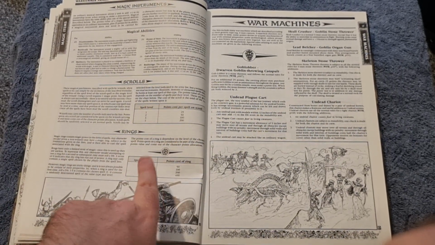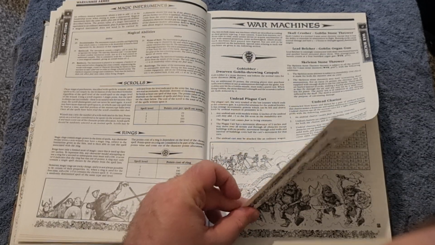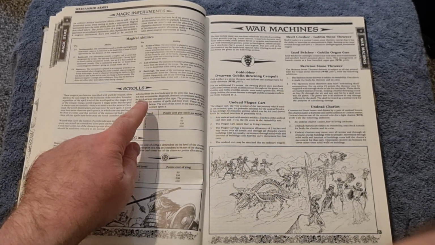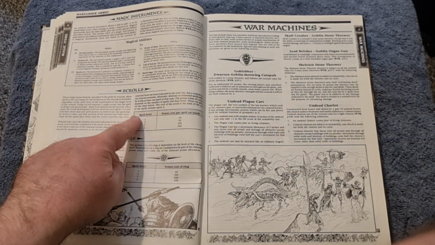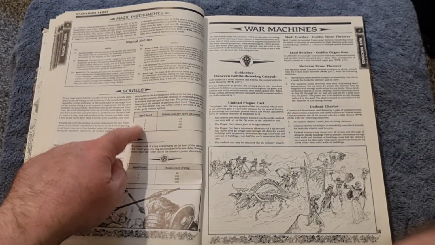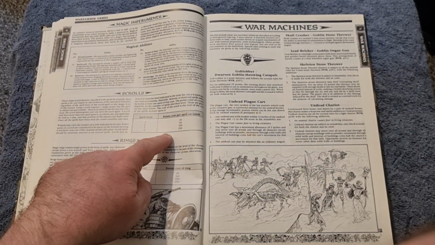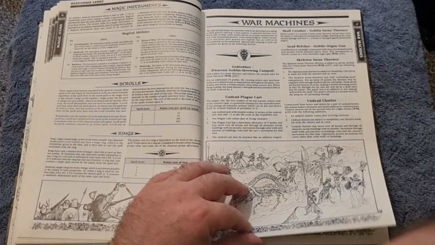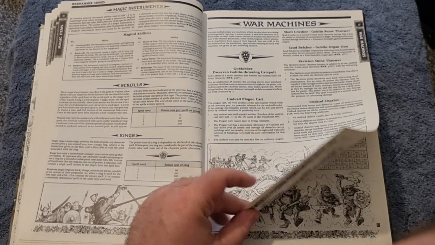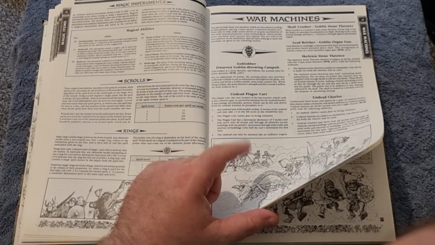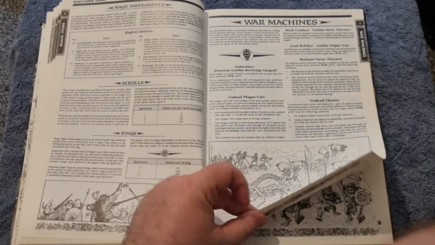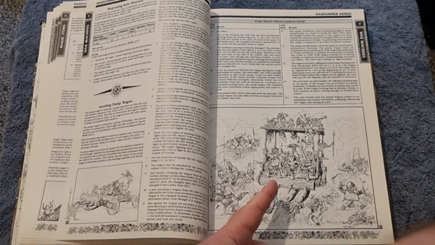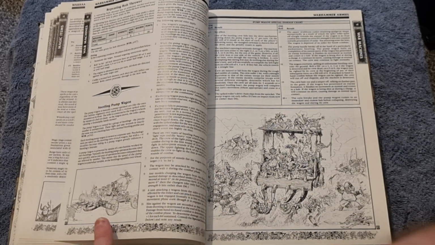scrolls, rings. One of the things I thought was quite good was that each wizard can have a different number of scrolls, and also a different number of spells on each scroll. Level 3 and 4 are debatably a bit too powerful. Undead plague carts, undead chariots. It's like it's got the snotling wagons all the way back in the 80s. Pump wagons and stuff.